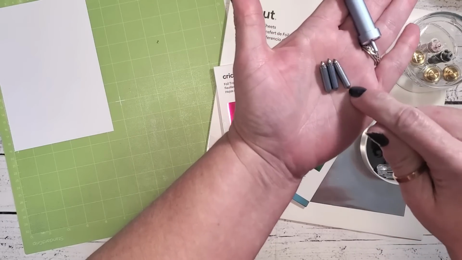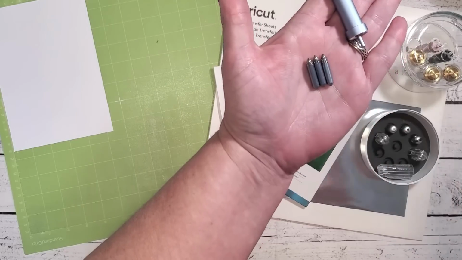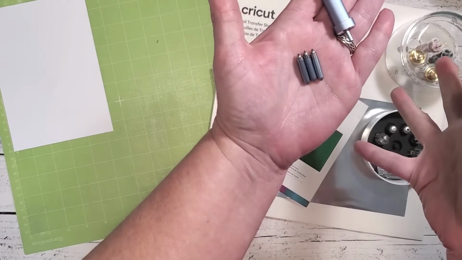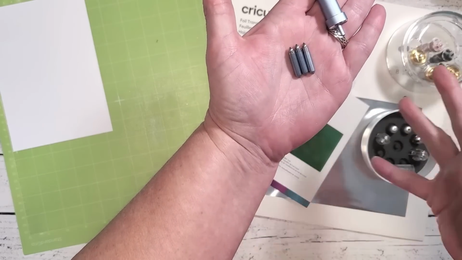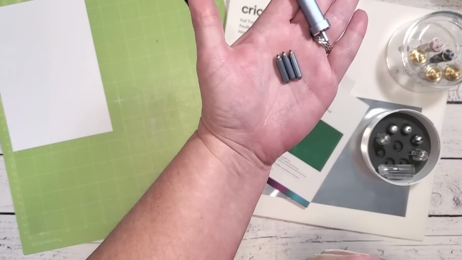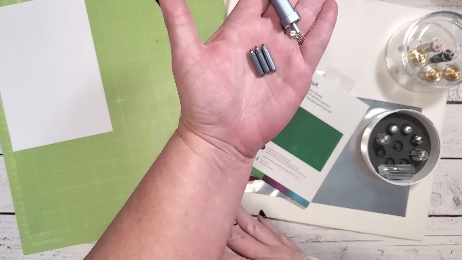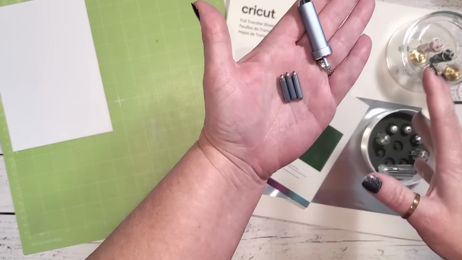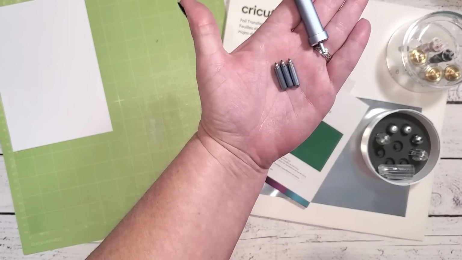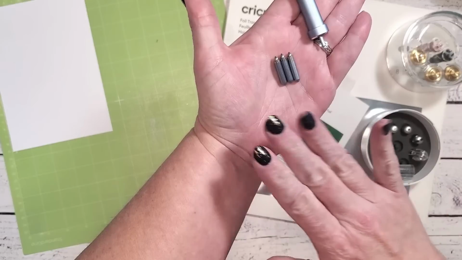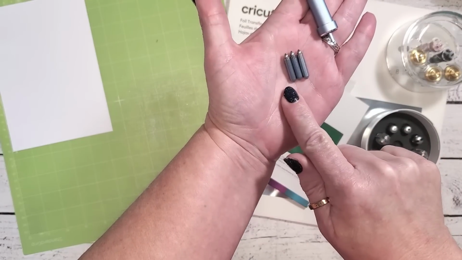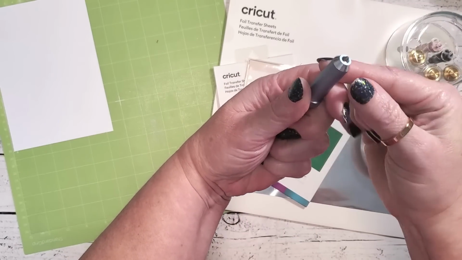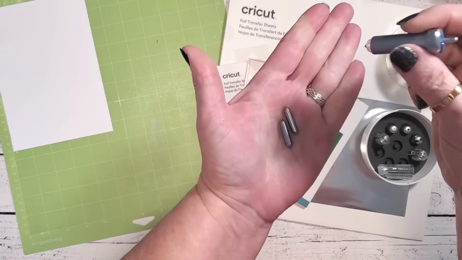Like I said, the Design Space program will tell you which one you need to place in based on which one you chose for your project, okay? You can use, like I did today, you can use multiple tips if you want, and you can use multiple colors of foil transfer sheets. You just need to watch the prompts in Design Space so that you know which ones to put in at which time, okay? Now, Design Space told us we're going to be using our fine tip first. So I just need to drop this right down inside, and it is all ready to go.